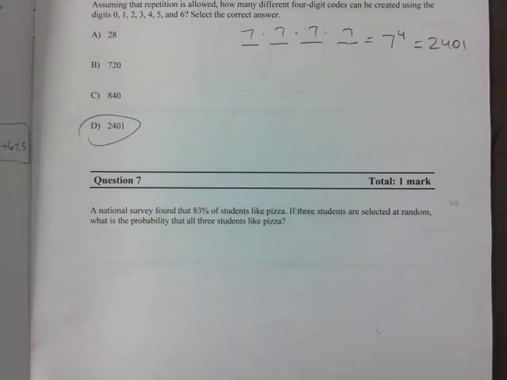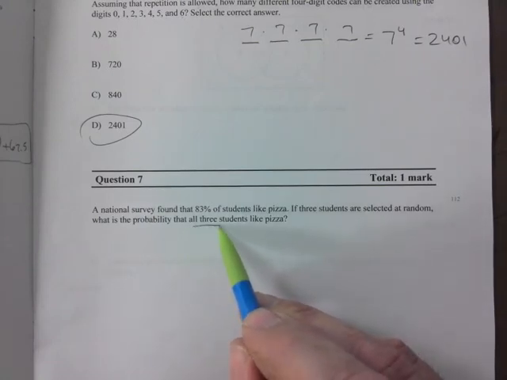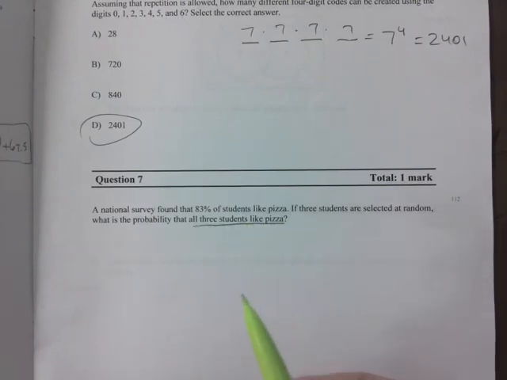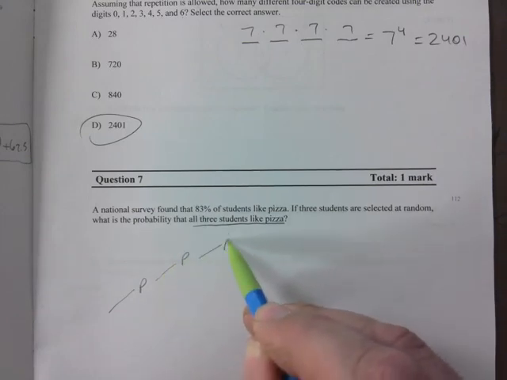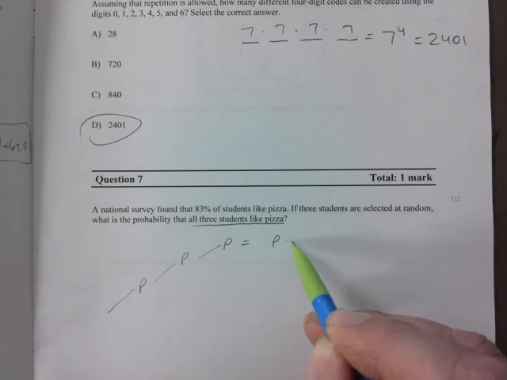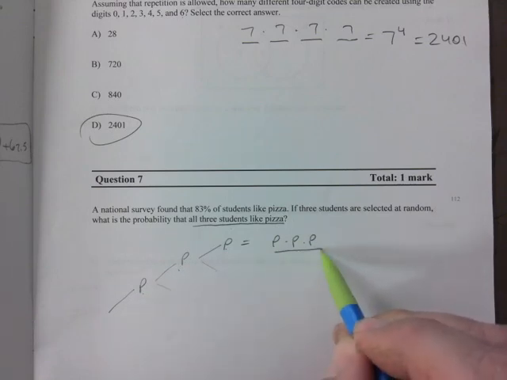A national survey found that 83% of students like pizza. If 3 students are selected at random, what's the probability that all 3 students like pizza? So in this case, you could do tree diagrams. It would get very messy. But you're just interested in liking pizza. You want the P, right? Pizza, pizza, pizza, because all of the other branches have a not liking pizza. So you're just interested in that one.